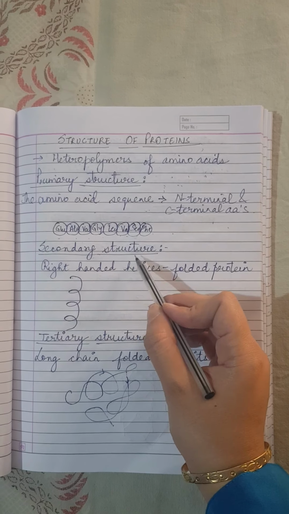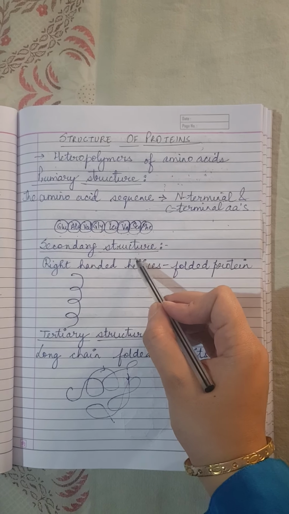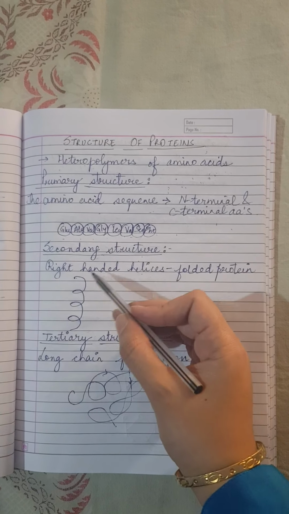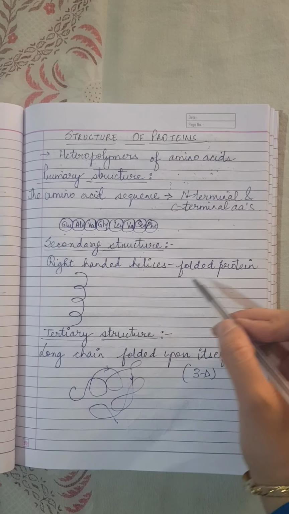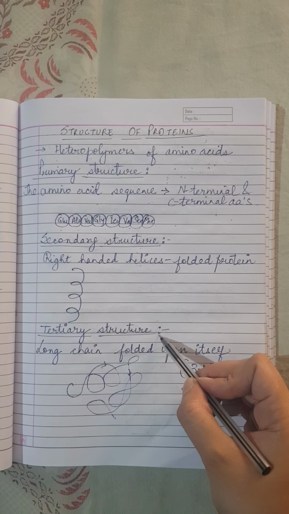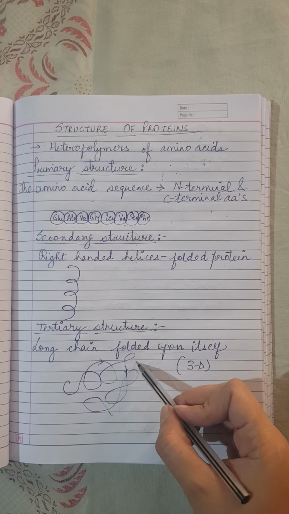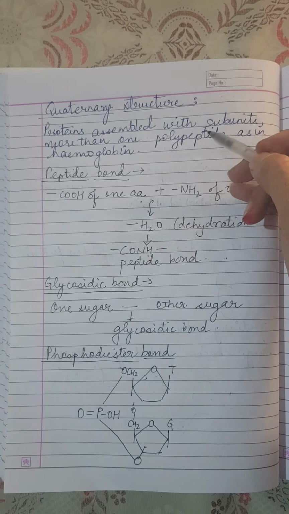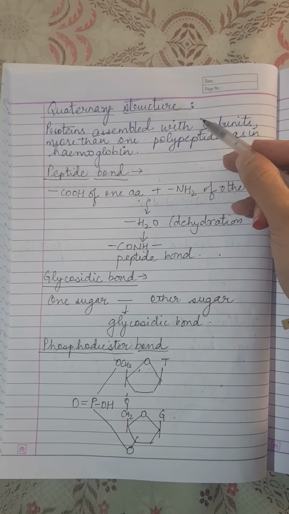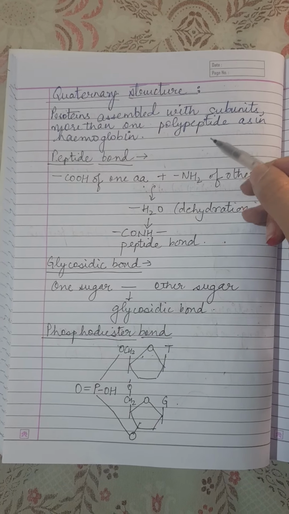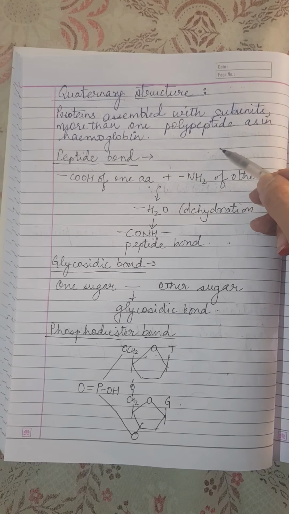Then coming to secondary structure. In secondary structure, the amino acids in the proteins are folded. So right-handed helices are generally found in folded proteins. Next is tertiary structure, the next level of folding, in which this long chain folds upon itself to give a three-dimensional structure. The last type of structure which is formed by folding is quaternary structure. In this, the proteins are assembled with subunits which have more than one polypeptide, like in hemoglobin.